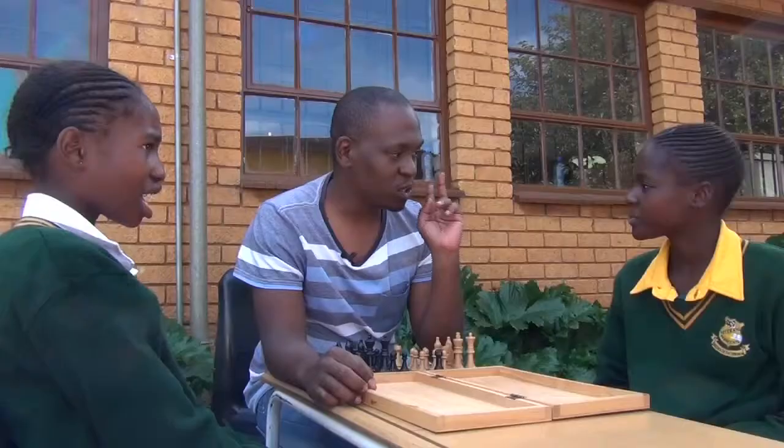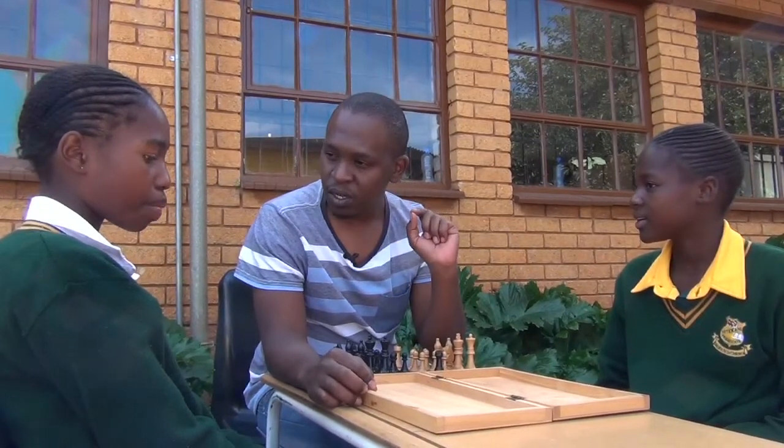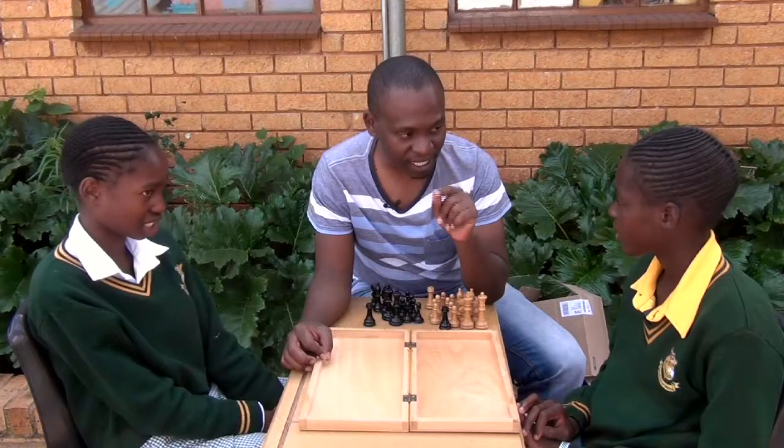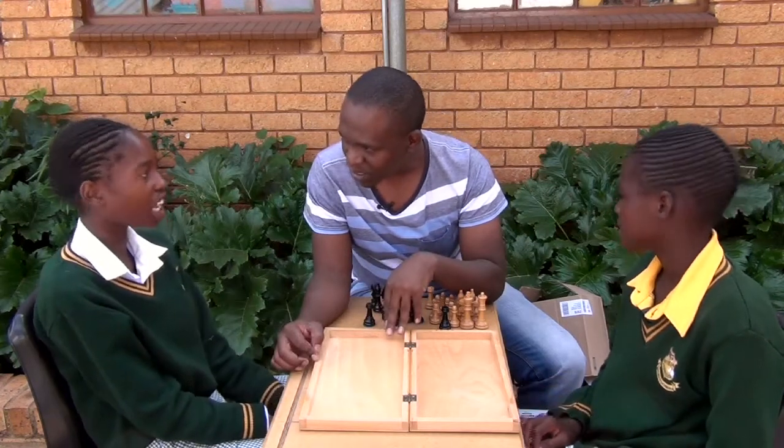Do you remember it has to go two squares? It must go to H8. It moves to H1, and then to H8.